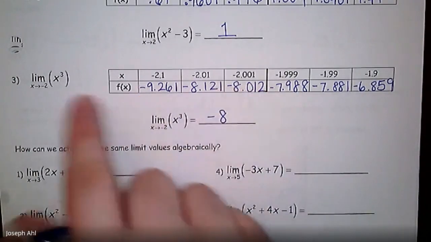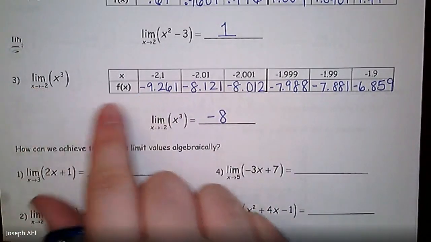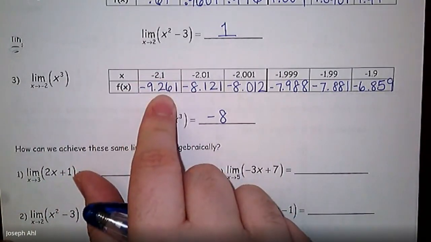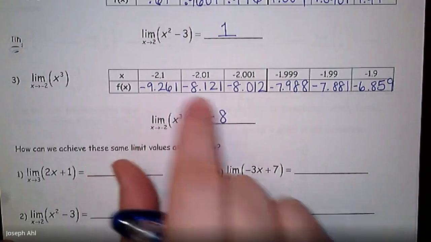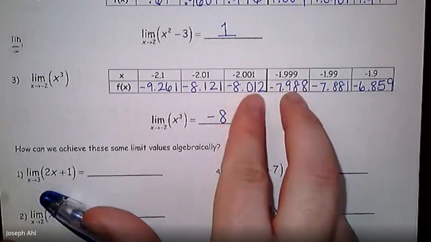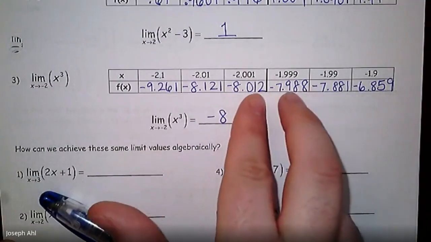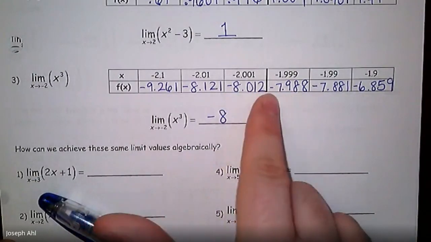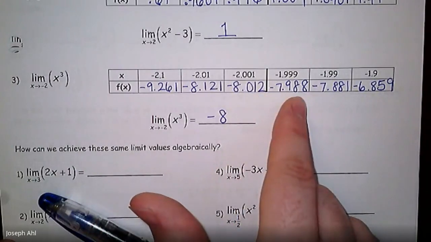That seems like it's really, really close to negative 2. But using this y value as my estimate, I'm not really that sure, right? I mean, maybe I would have guessed negative 9 for the final limit. So you really have to get closer and closer, like super close to negative 2 to see, oh yeah, it really resides probably right at negative 8 there as my final answer.